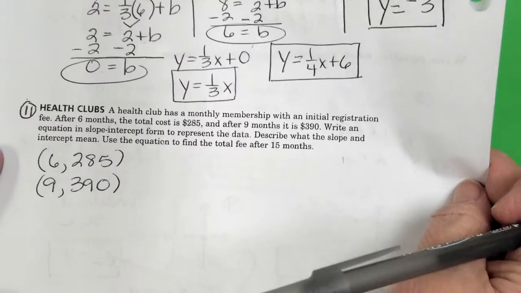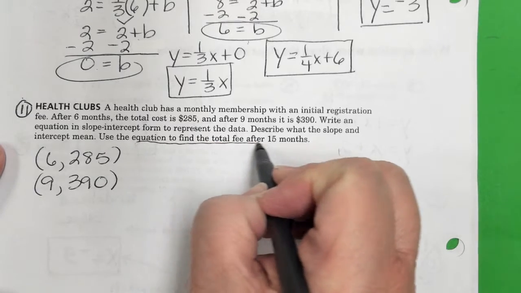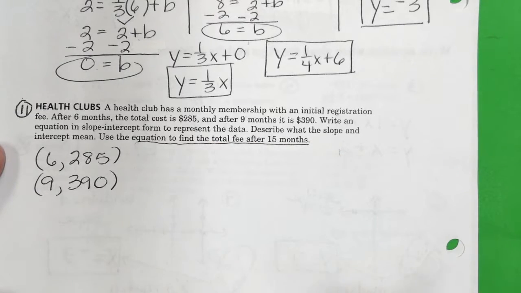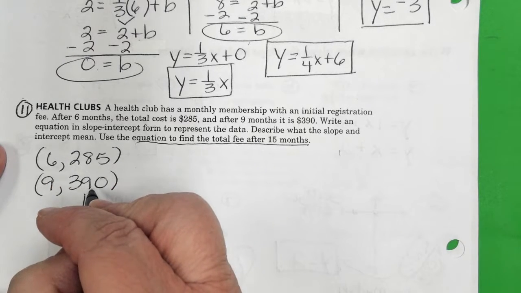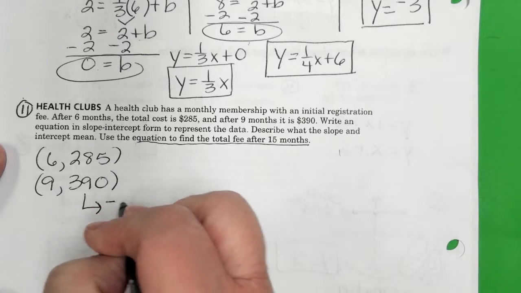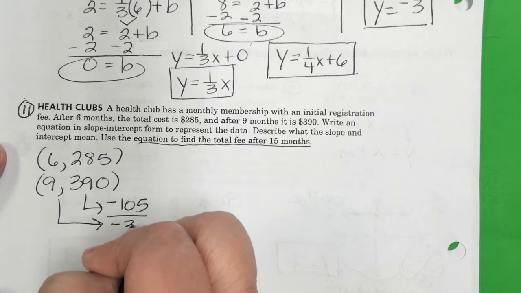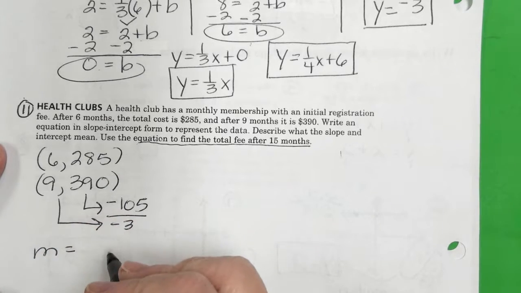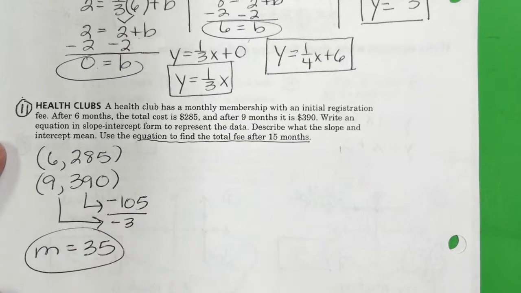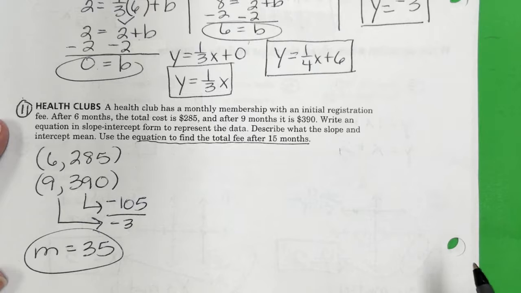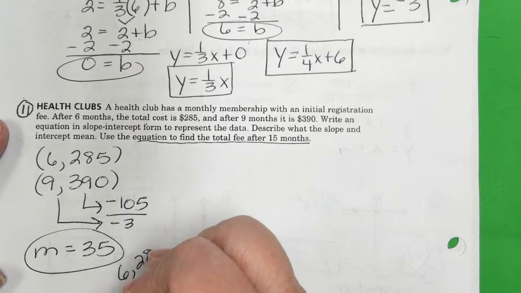Our job is to write an equation just like we did with the first 3 problems. And we have one extra step right here. But we'll worry about that after we've got our equation. First, we're going to subtract y minus y. 285 minus 390 is -105. 6 minus 9 is -3. Our slope, simplified, is going to be positive 35. There's half the equation. Now, to choose one of the points, let's use 6 and 285.